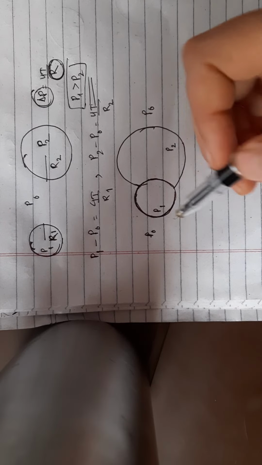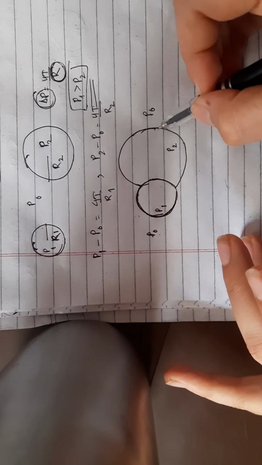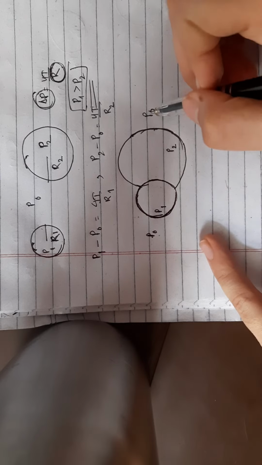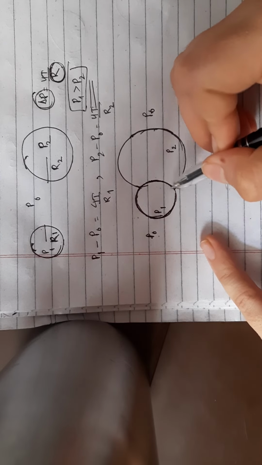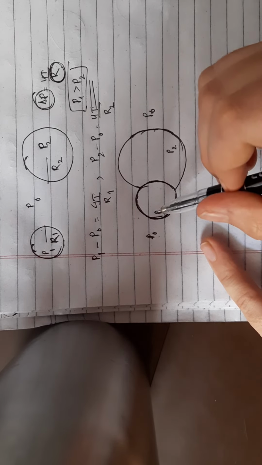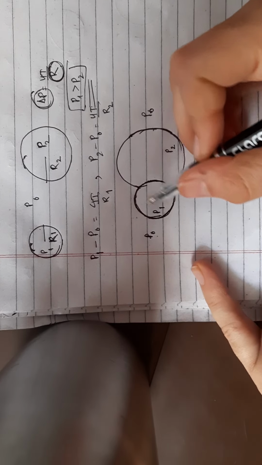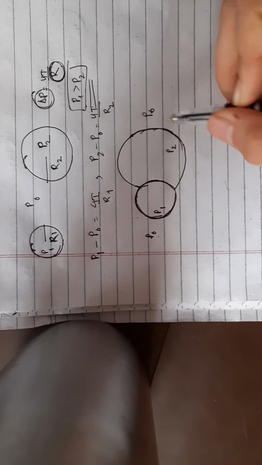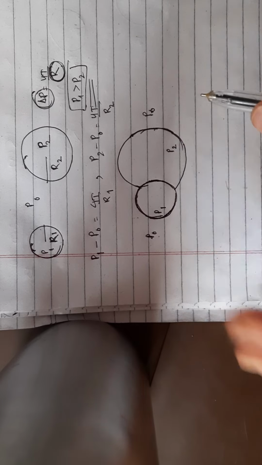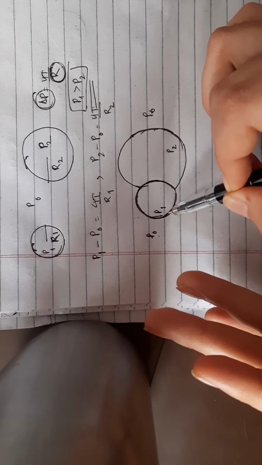What is the pressure difference between the two sides of this membrane? P1 minus P naught. For this one, the pressure difference between the two sides of the membrane is P2 minus P naught. But here, the pressure difference between the two sides of the membrane is P1 minus P2. P1 is greater, as we have already said, so it's trying to push in here because it has greater pressure. And we know that P2 is greater than P naught. So because of that, its radius is going to be less than in here.